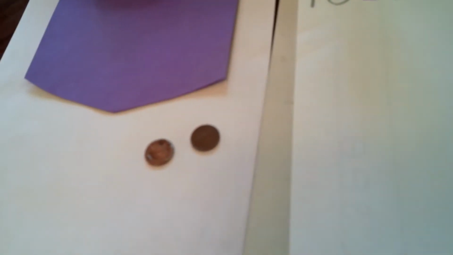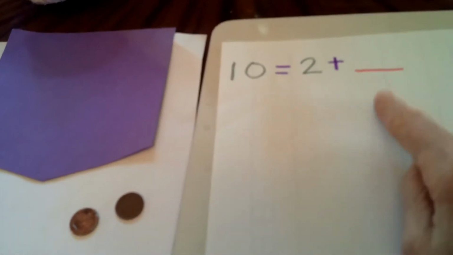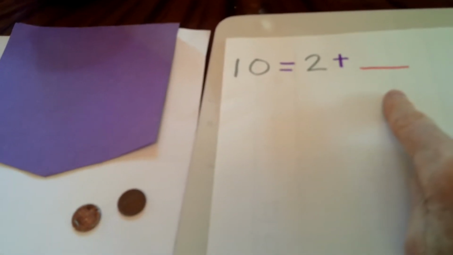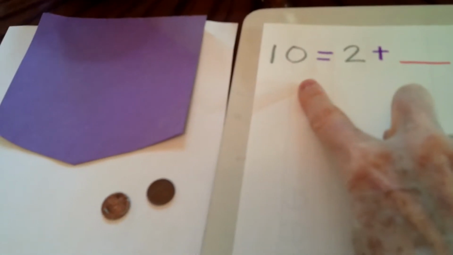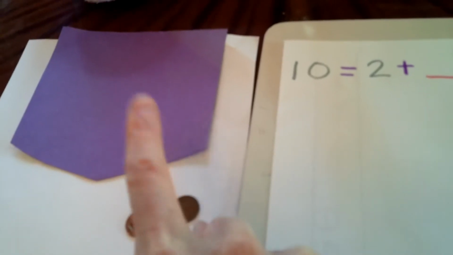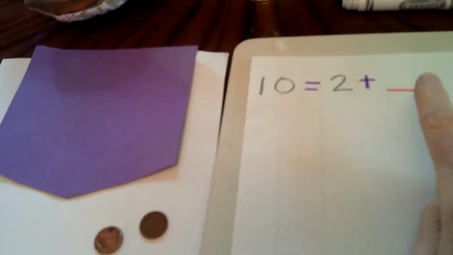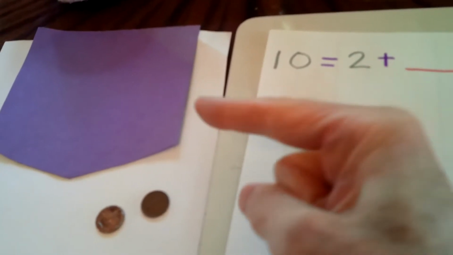So 10, I had 10. 10 equals 2 plus, the question is, how many others? Right here. That's the missing addend part. I know I had 10. I checked it twice. I reached in and took out 2 pennies from my pocket. How many more pennies are still in the pocket? That is what missing addend work is.